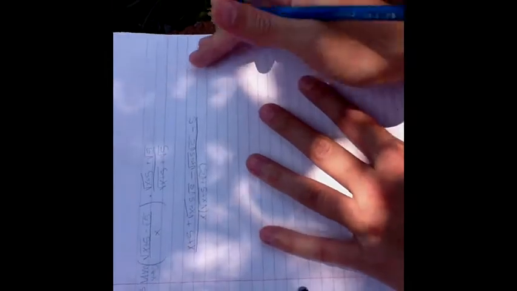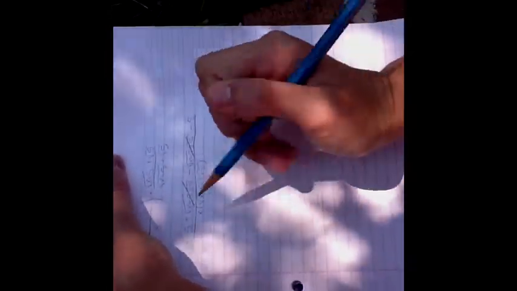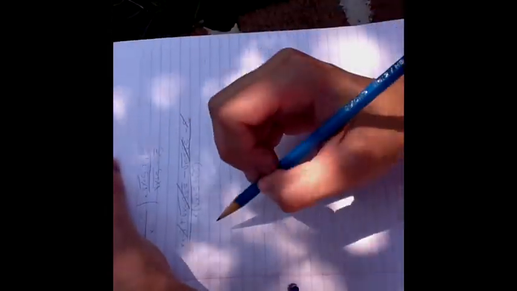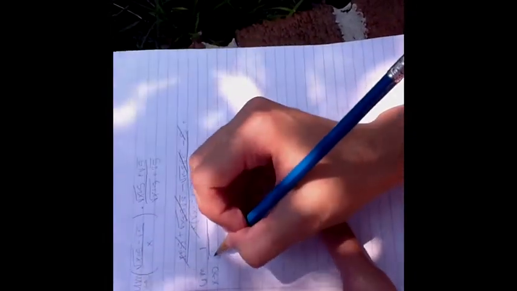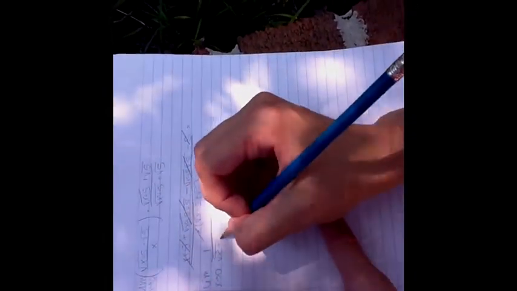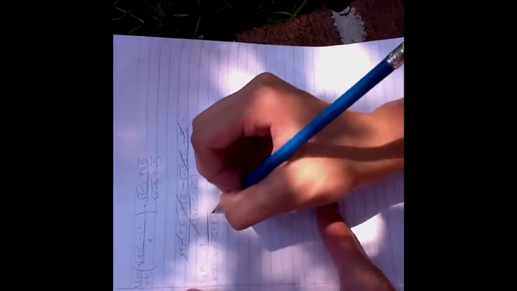And now we're going to cancel. These two cancel, the 5's cancel, and these x's cancel, leaving us with the limit as x approaches 0 of 1 over the square root of x plus 5 plus the square root of 5.